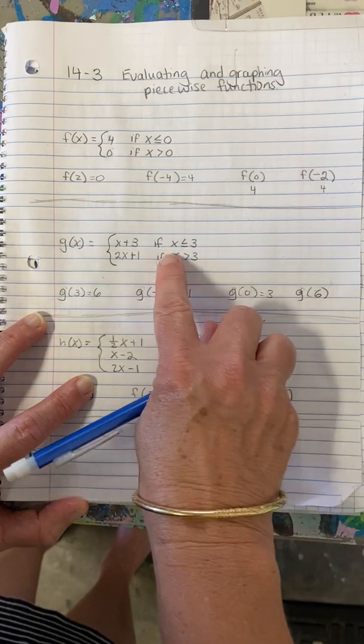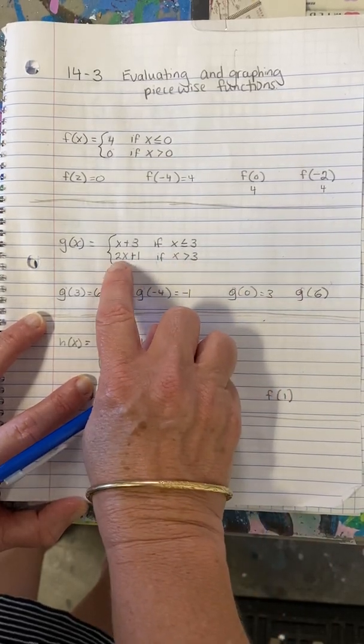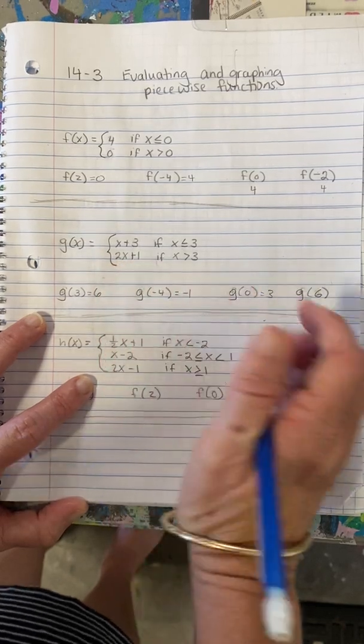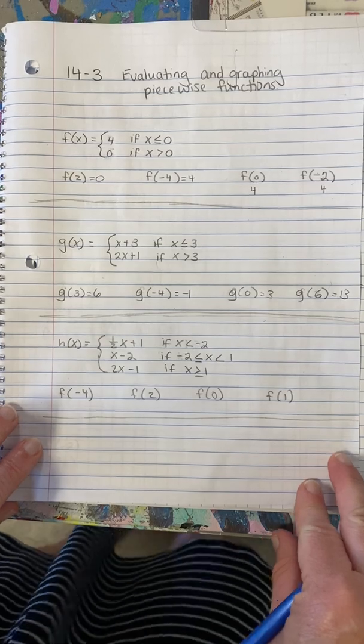G of 6. 6 is greater than 3, so I'm going to plug a 6 into here. 6 times 2 is 12. 12 plus 1 is 13. All right, hopefully I did not do the same thing down here.